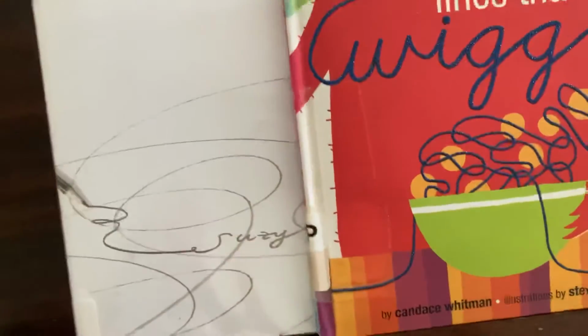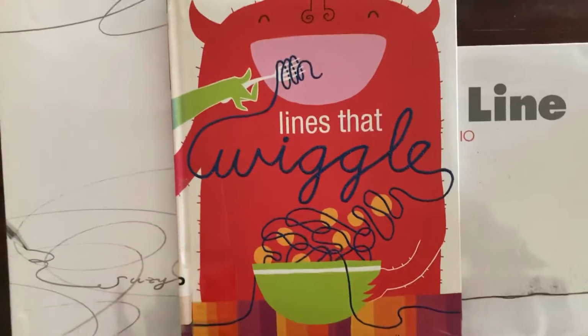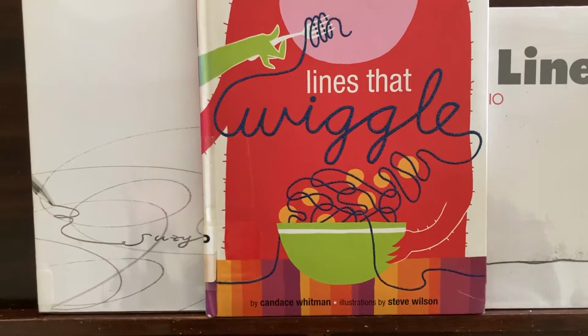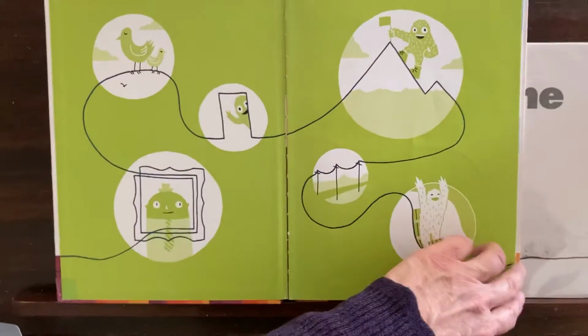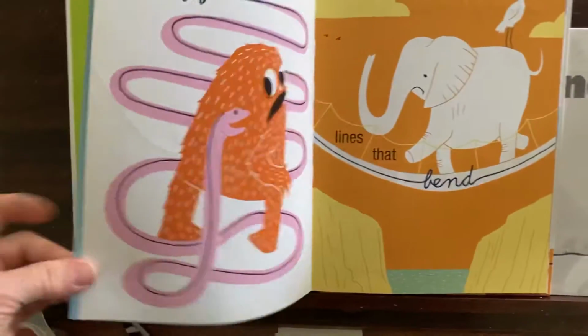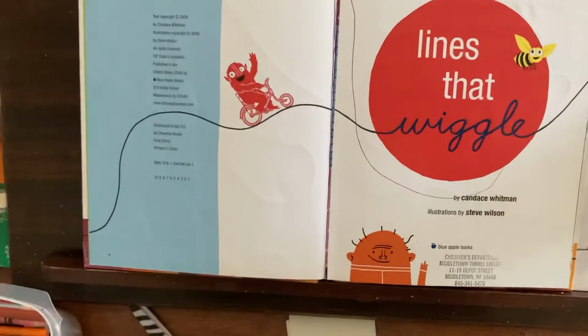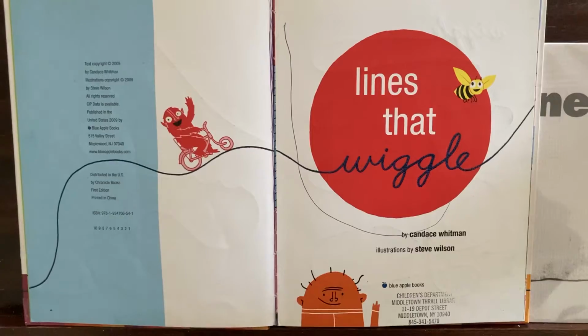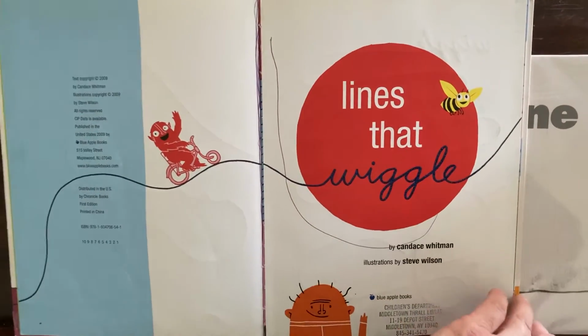Okay, so from there, I'm going to come over here. I'm going to read you some cute books that I enjoy. Lines That Wiggle by Candace Whitman, illustrations by Steve Wilson. And this is published by Blue Apple Books. Lines That Wiggle.